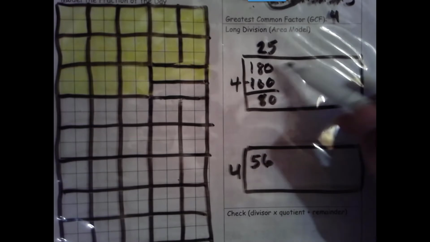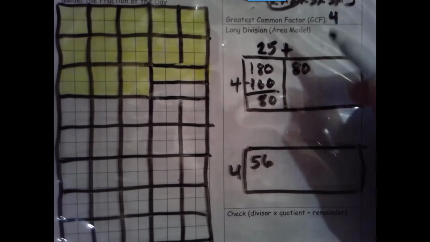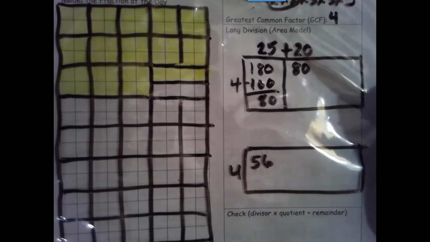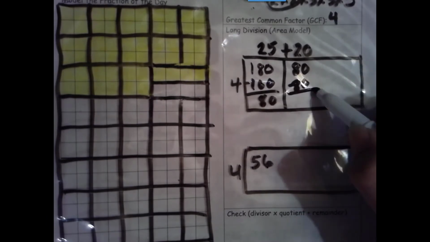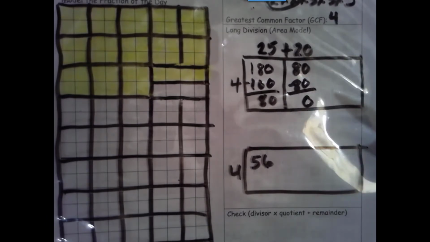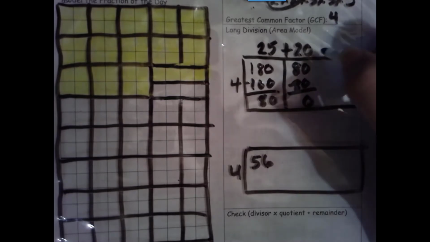This is not less than 4, so I'm going to bring it up here and take out some more. Let's see, to get 8, I'd multiply by 2, but to get to 80, I'd need to move it over a place and make it 20. So I need that placeholder. 20 times 4 is 80. Numbers the same, zeros a game. So that is less than 4. We're definitely done there. 25 plus 20 is 45.